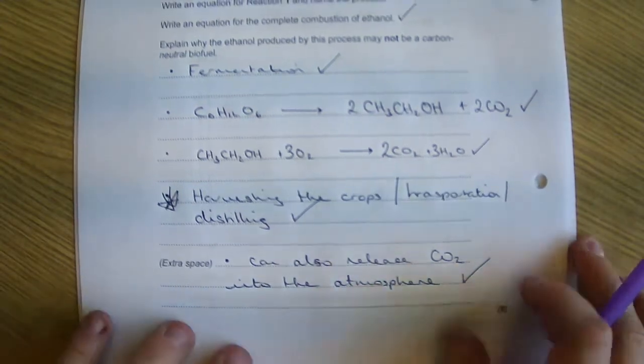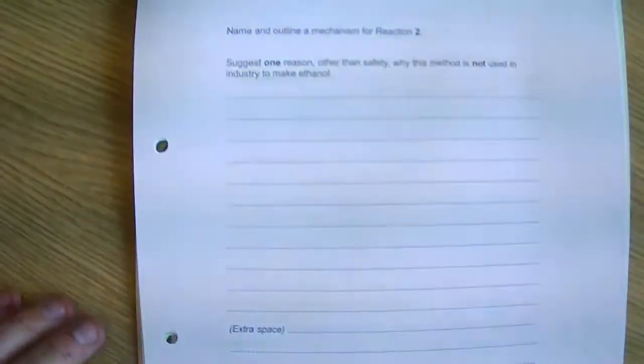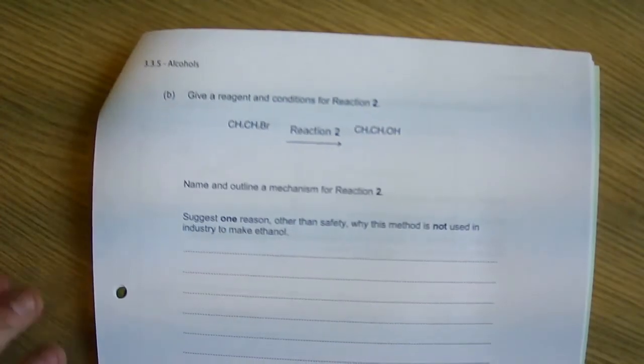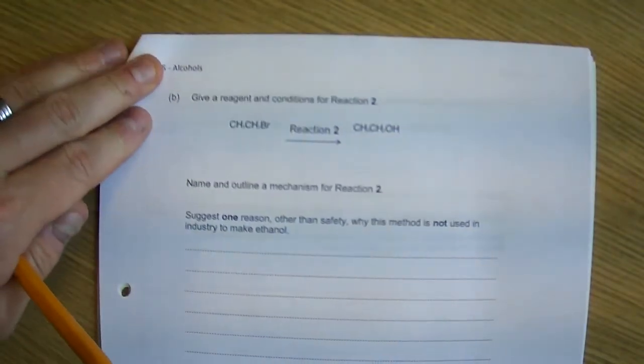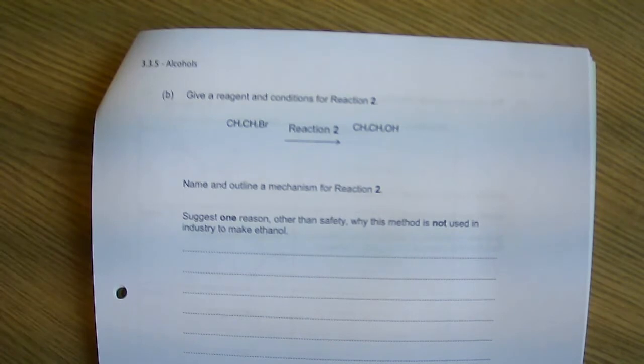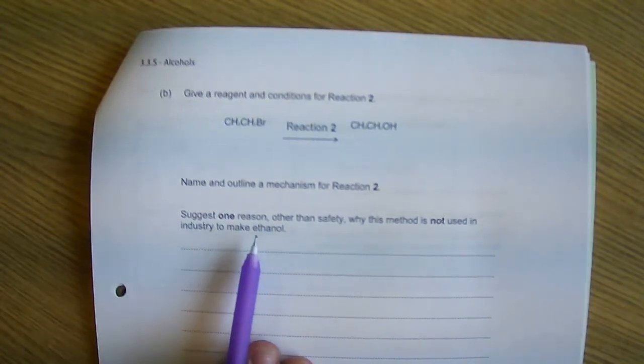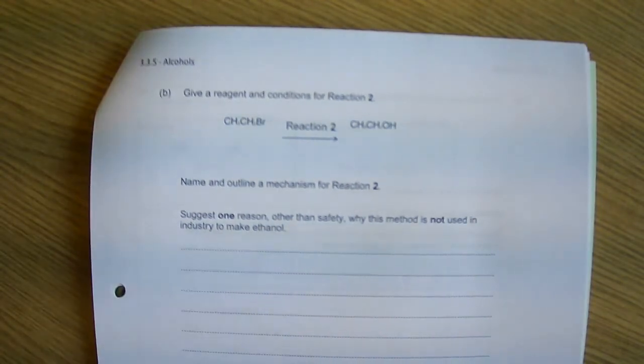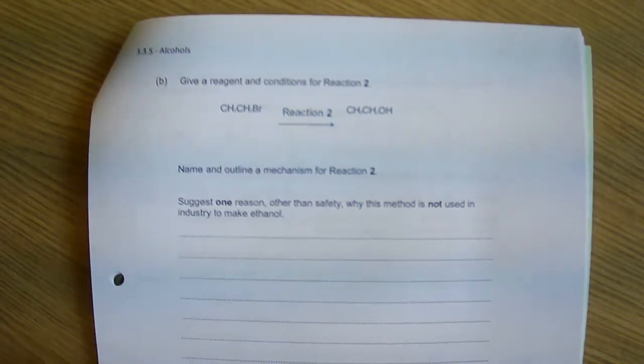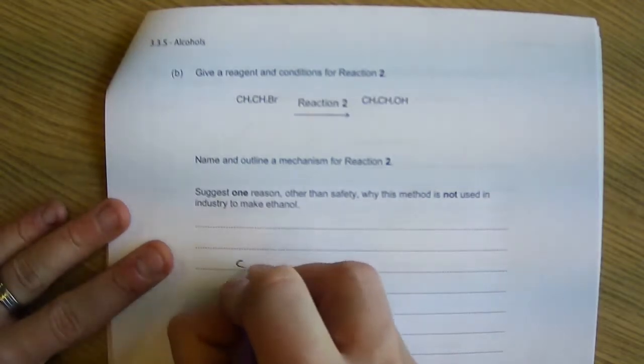Okay, right, next bit. So this is the process that occurs in reaction 2. It says name and outline a mechanism for reaction 2. Suggest one reason other than safety why this method is not used in industry to make ethanol. Right, so name and outline the mechanism. Let's do the mechanism first.